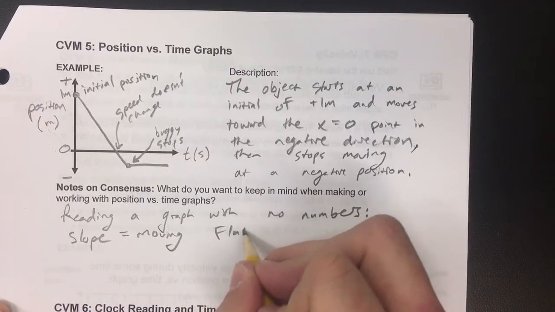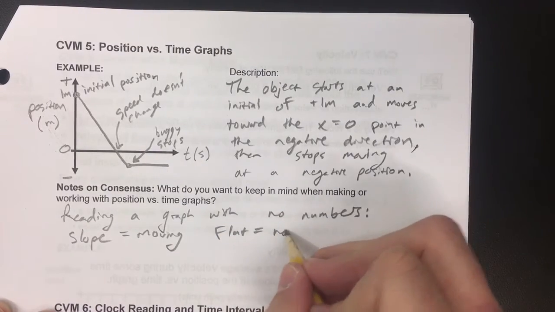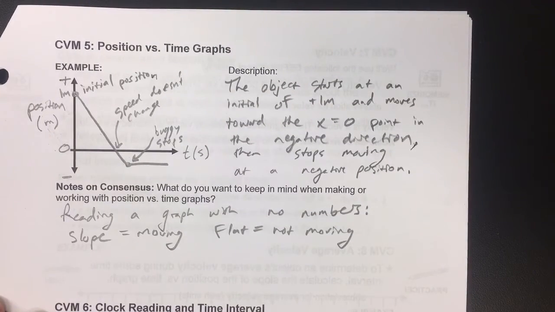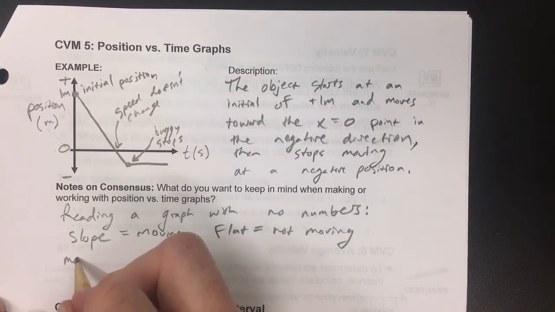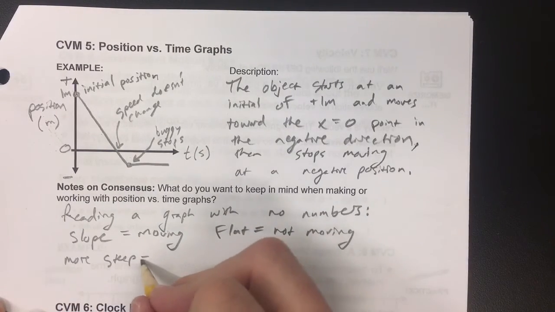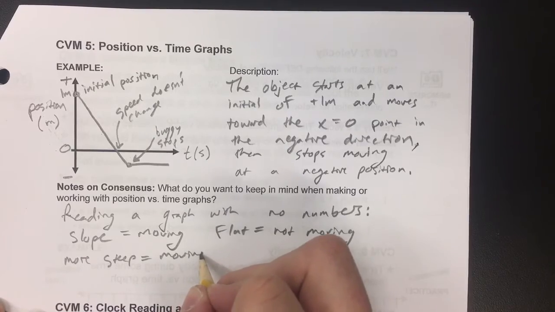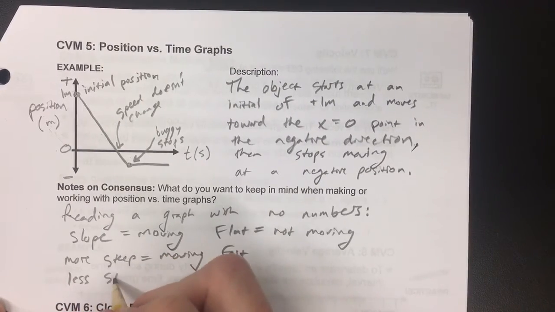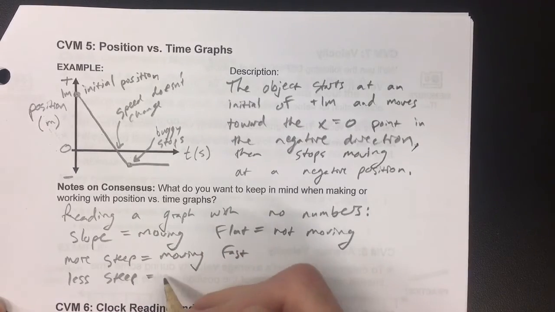If the graph is flat, that means it's not moving. If the graph is more steep, that means it's moving fast. And if it's less steep, that means it's moving slowly.